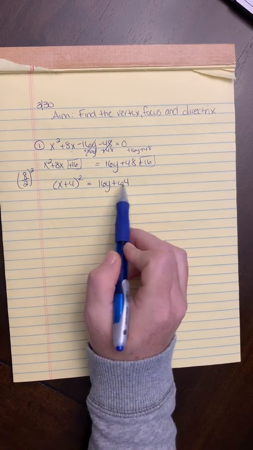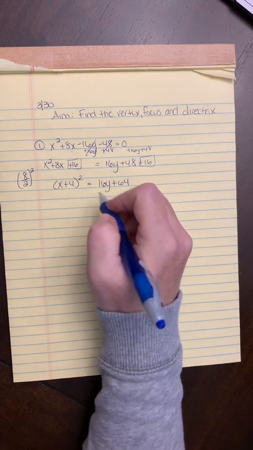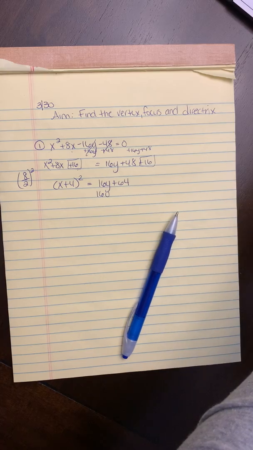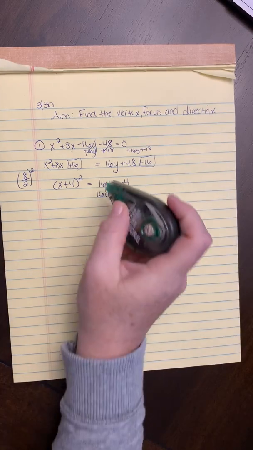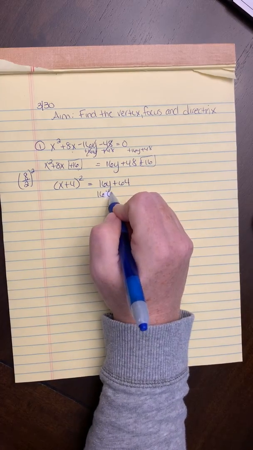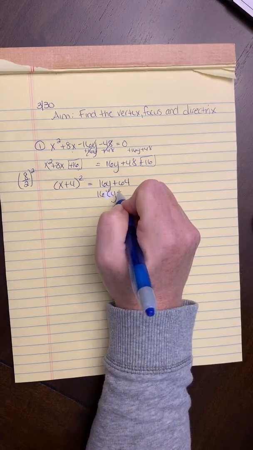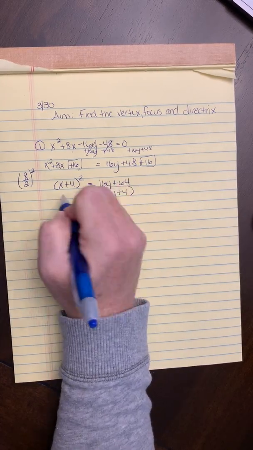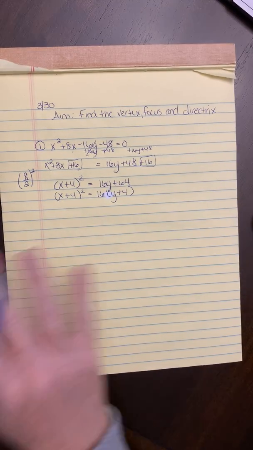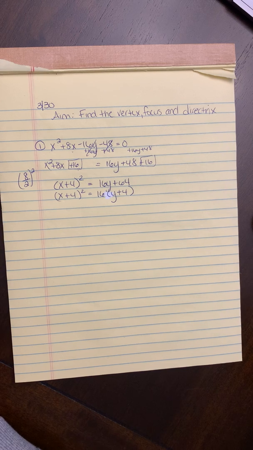Now we can GCF out what they have in common, which is 16. And when you factor out that 16, you're left with y plus 4. So here's my equation. So this is as far as we took it last week. Now we're going to incorporate in what we had done previously.